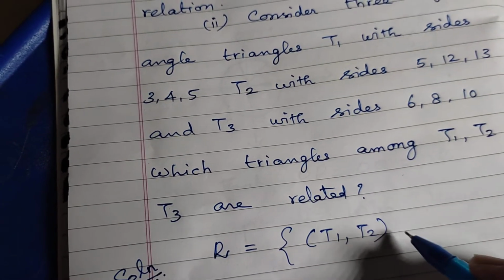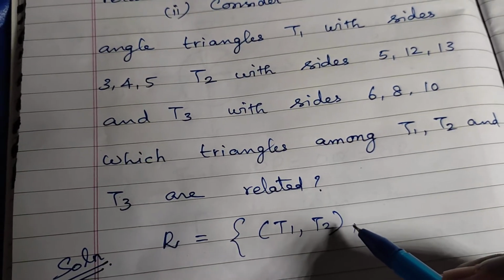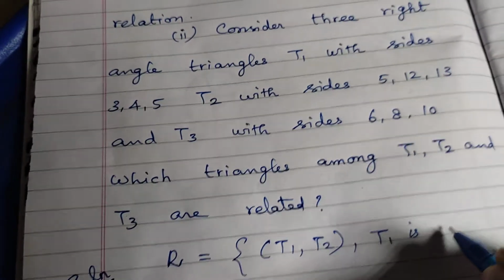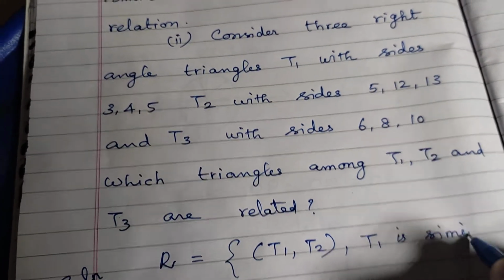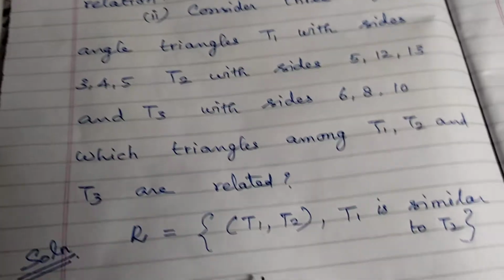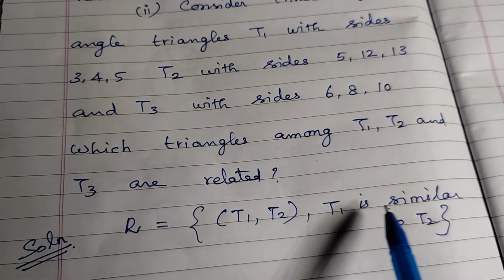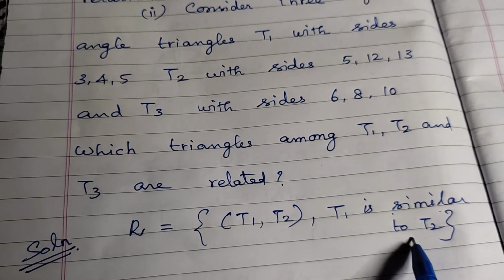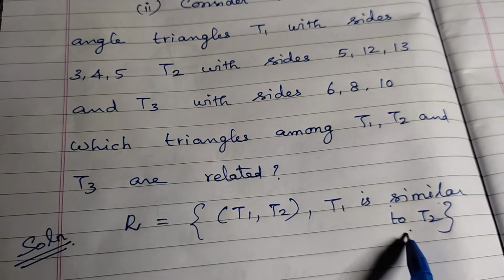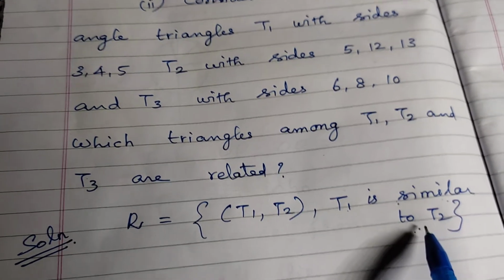How are they related? The relation defined in the sum is T1 is similar to T2. Similar means the ratio of their sides are equal. Then we can say that T1 is similar to T2.